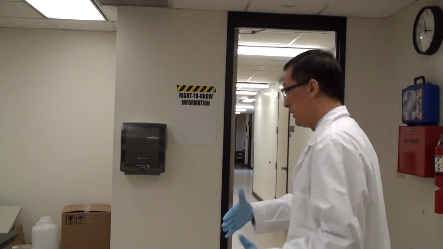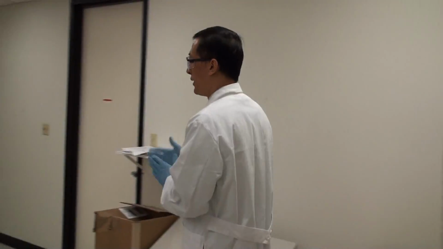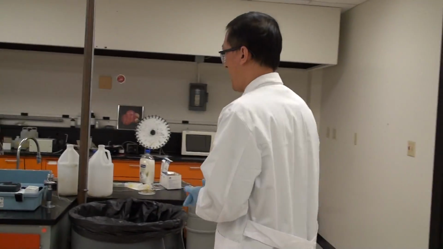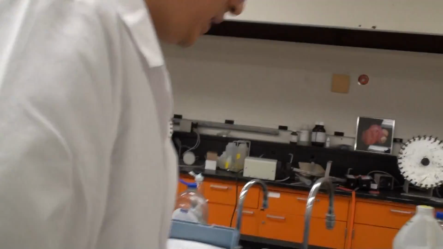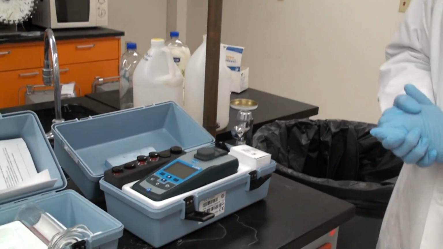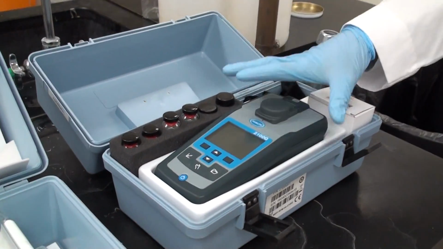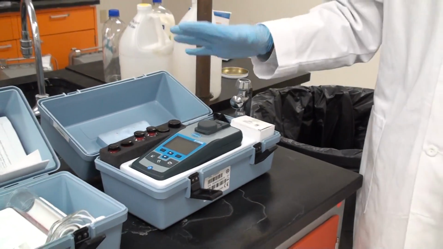Now let me introduce the instruments we use for our labs. The first one I'm going to talk about is called a turbidity meter. This one measures turbidity in the water, and it cost more than $2,000.